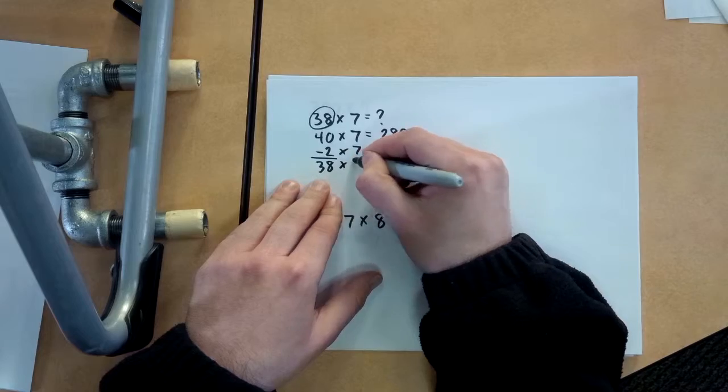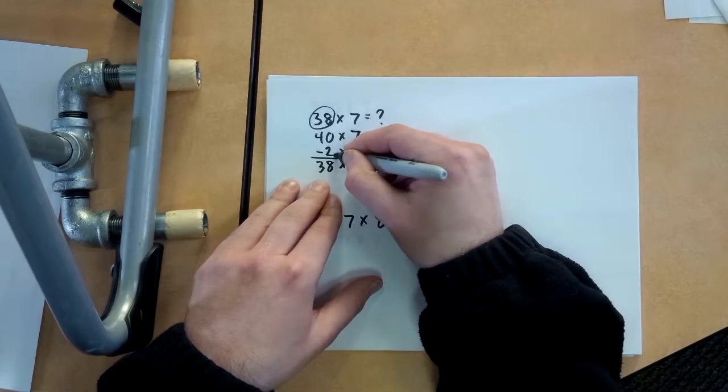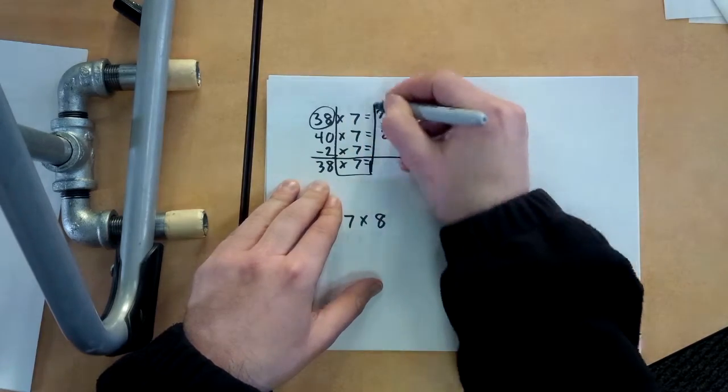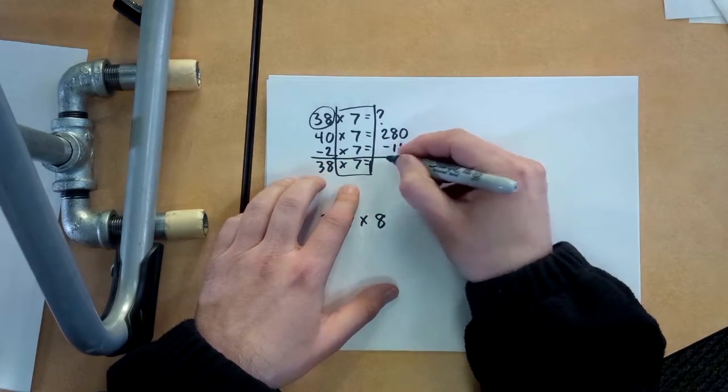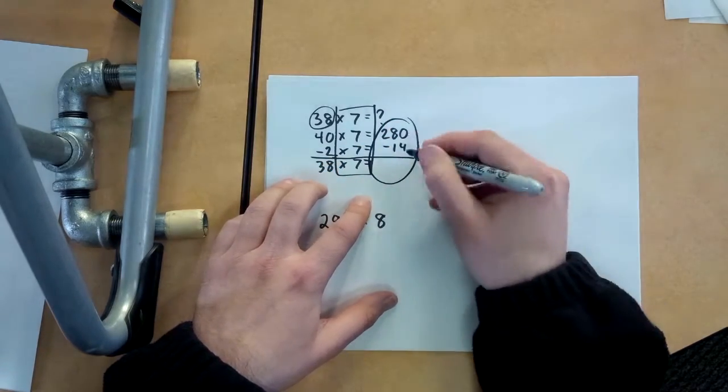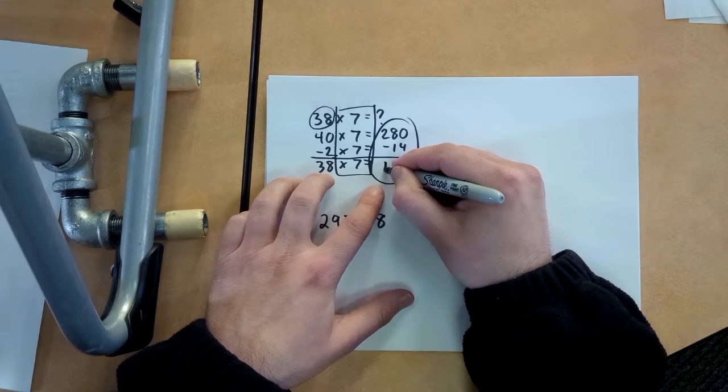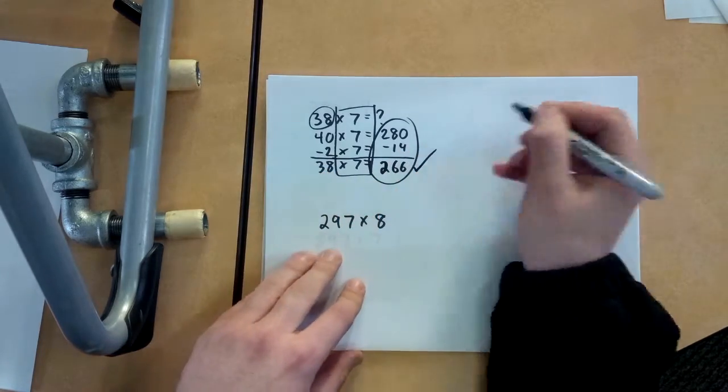My action stays the same. That's always the same. It's kind of a nice little thing, hey? Minus 2 times 7, that's like saying minus 14. Now I have this little off by heart calculation here. I know that's going to be 266, and I'll be good to go.